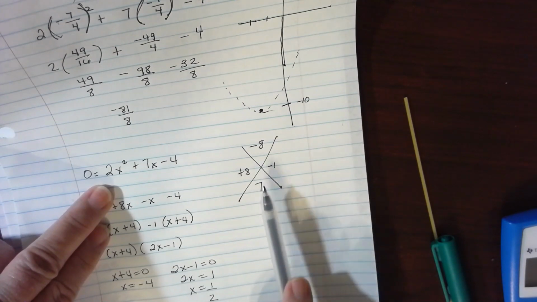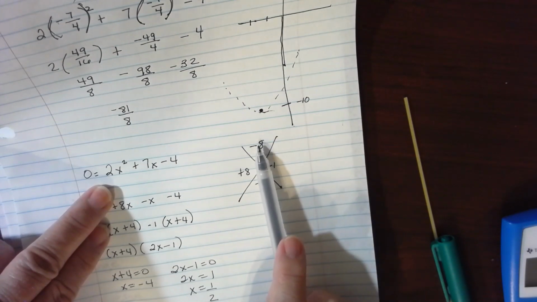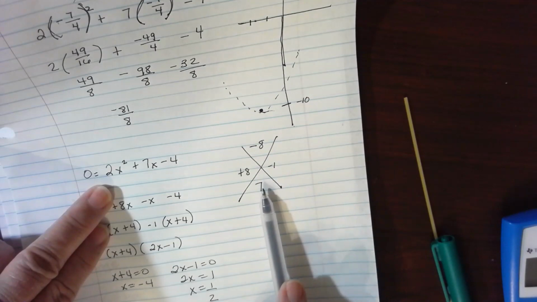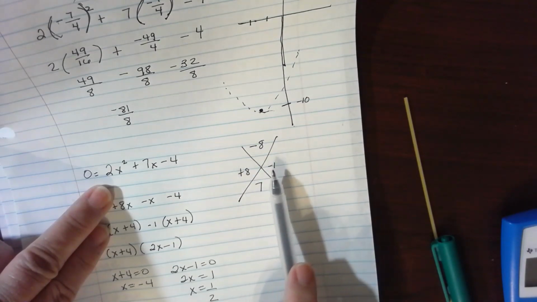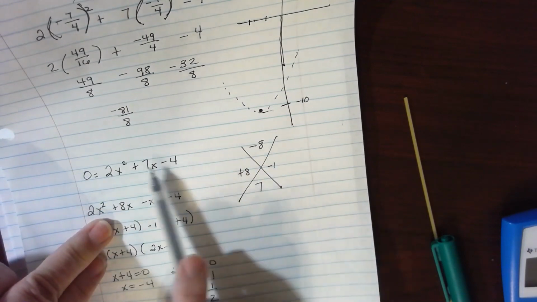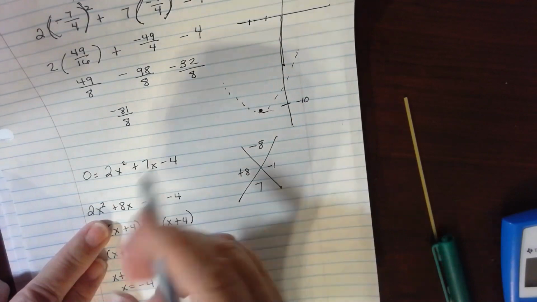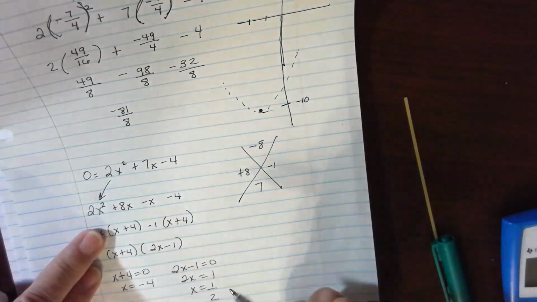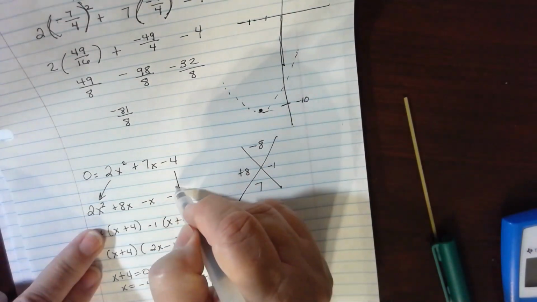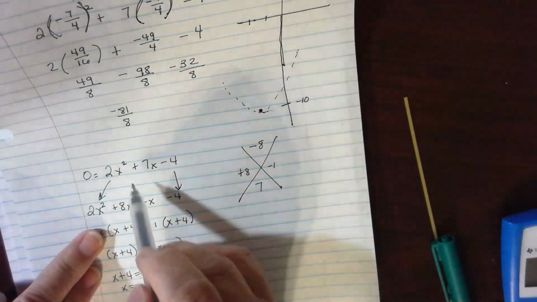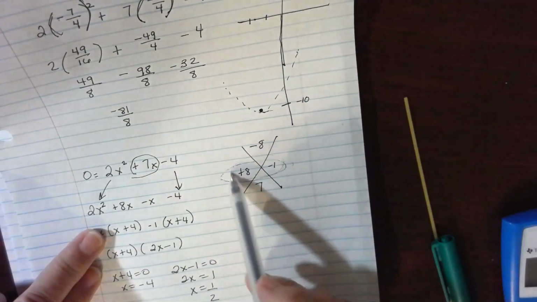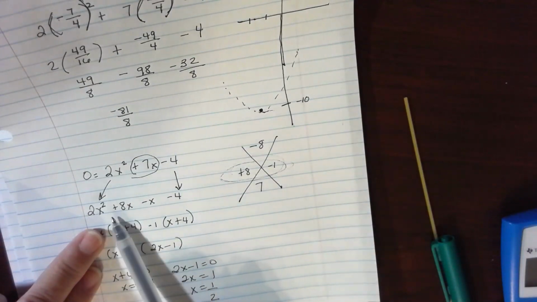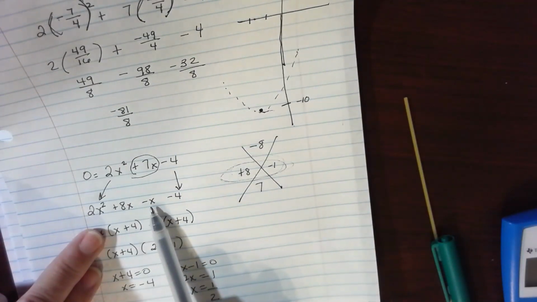And we found two numbers that will multiply to give us -8 and add to give us +7, which are these two numbers right here, +8, -1. So when I come back, I copy the first term and the last term, and instead of the middle term, I put these two in its place. So that's how I got the +8x minus x.